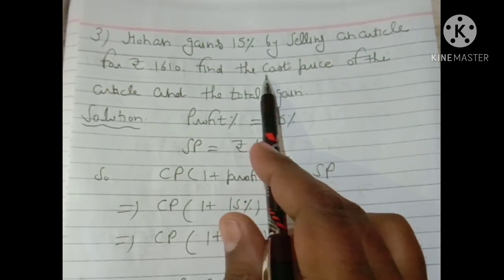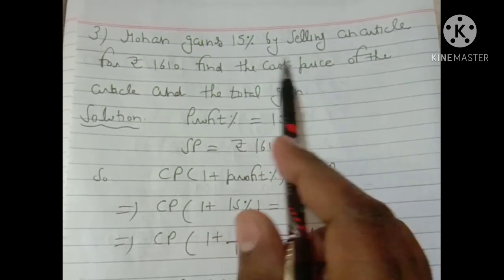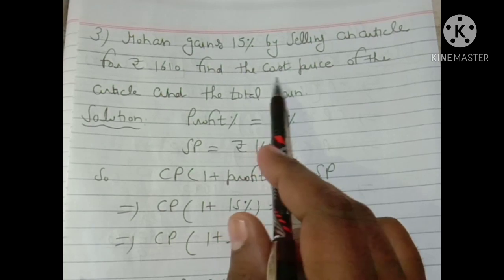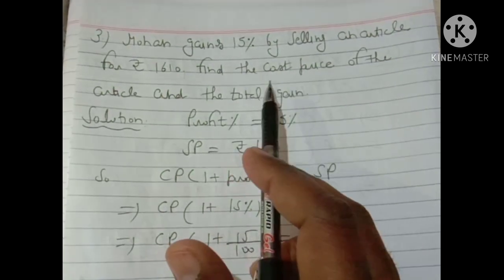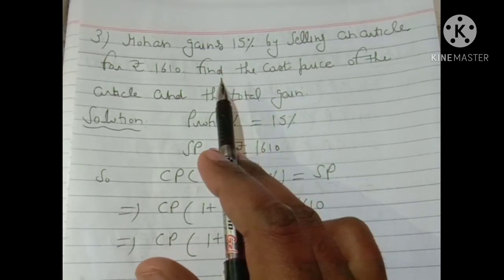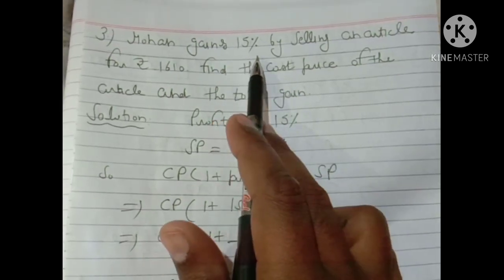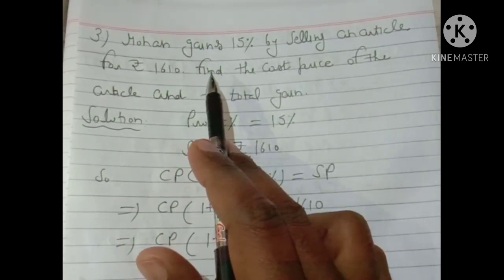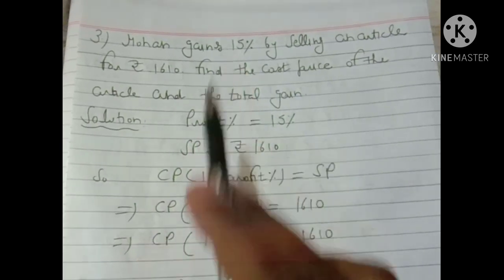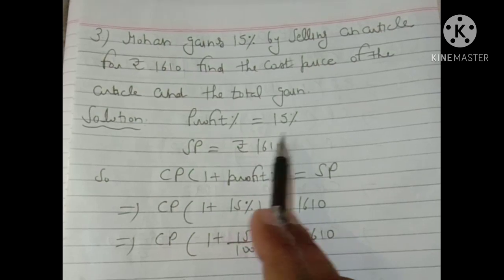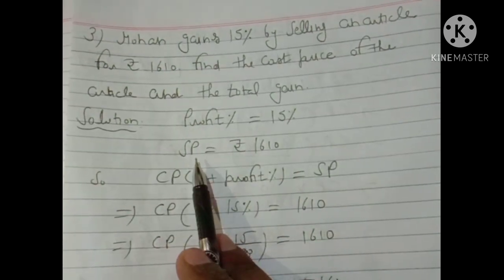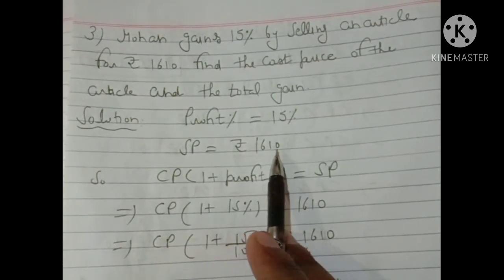So this is the same as I explained to you in the second part of the second sum. So this is also the same, means in this case also we have to apply the same formula which I had applied in the second sum. Okay, now you can see in this case the profit percentage is given and the selling price is given. So this is the formula of profit percentage. And now you can see first of all the profit percentage is given, that is 15%, and the selling price is given, that is 1610.